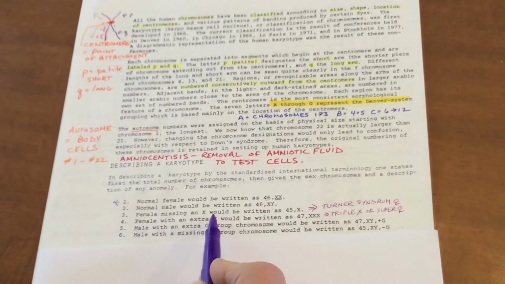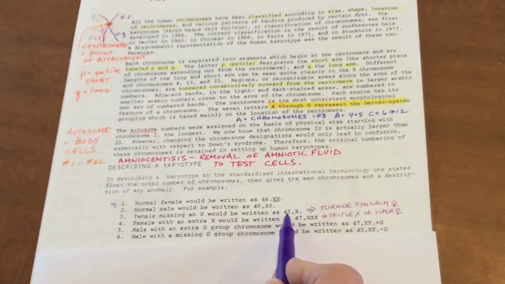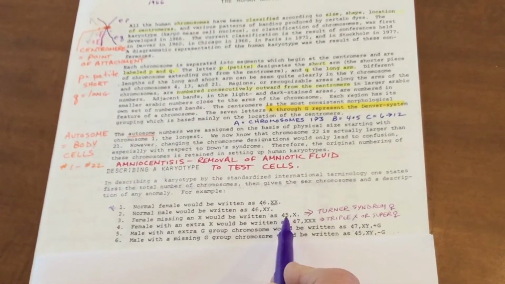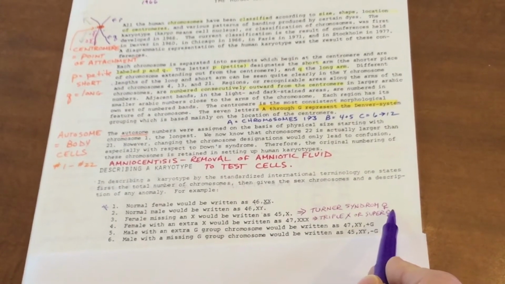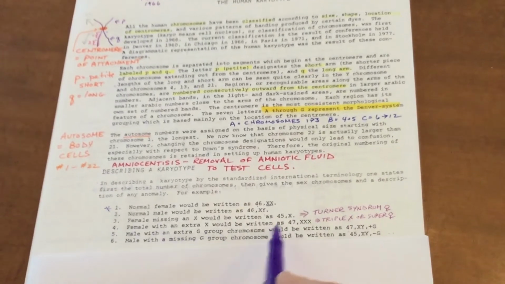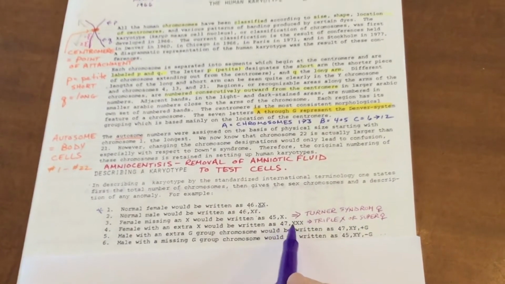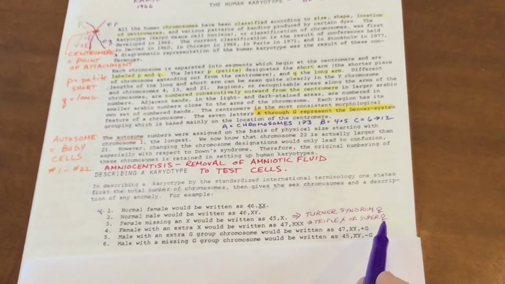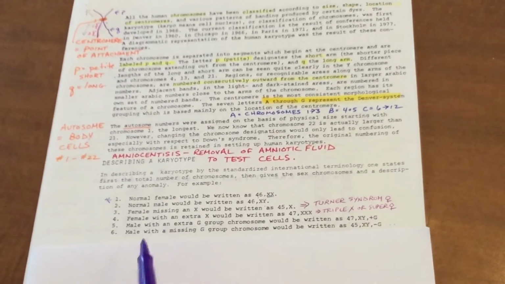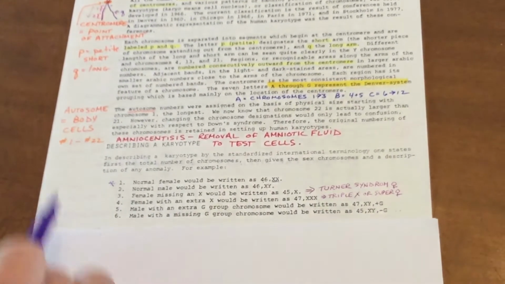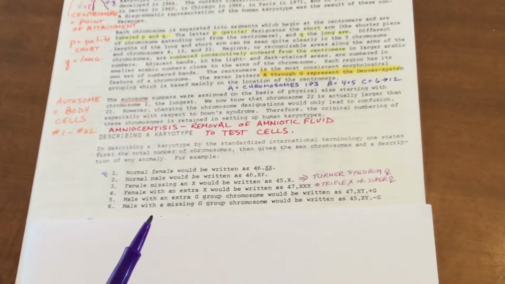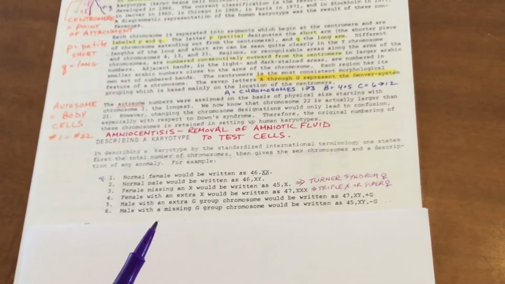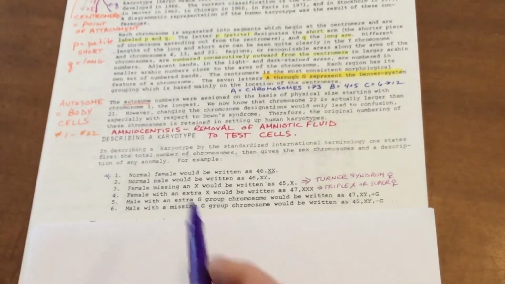If a female is missing a chromosome, they would be written as 45. So they're missing an X chromosome in this case. And this individual would have Turner syndrome. She would be a Turner syndrome female. If a female has an extra X, she would be 47, XXX, triple X, or super female. Then we can even designate further. So you're going to see this again, so please become familiar with it. It is our method of helping to give information to other scientists that are looking at chromosomes.